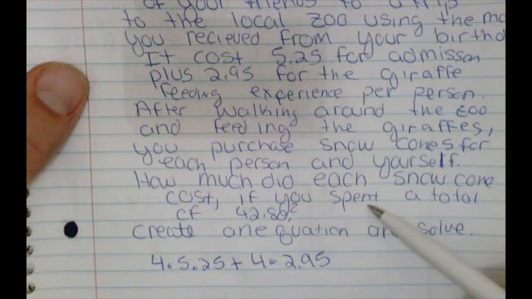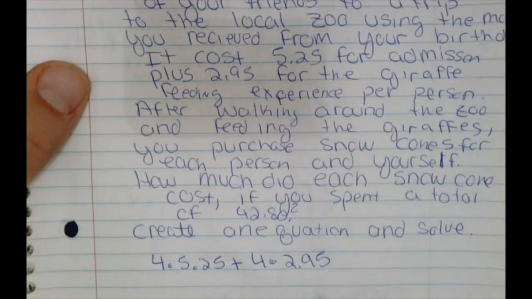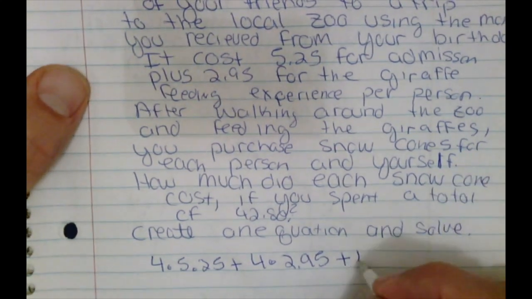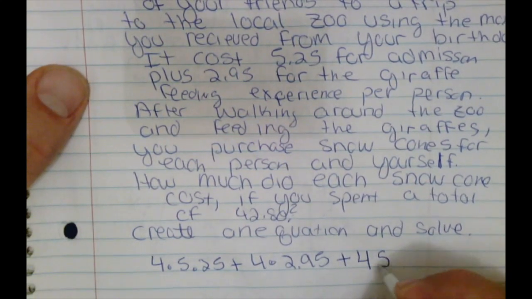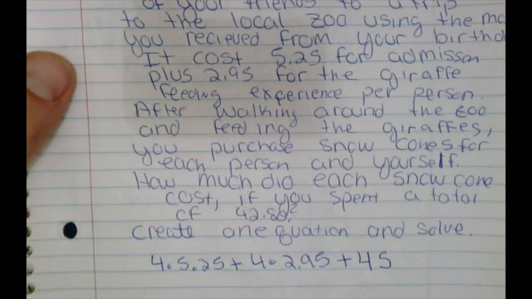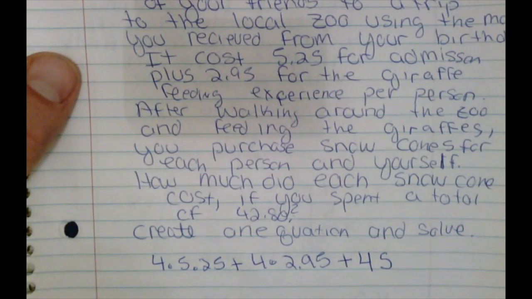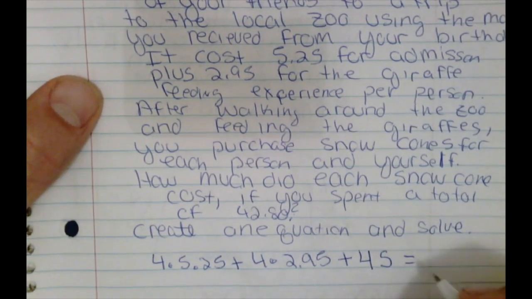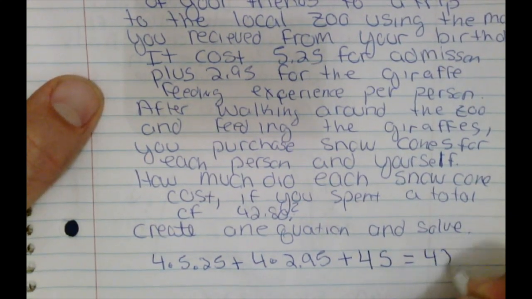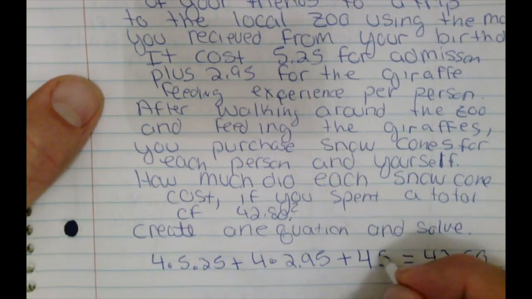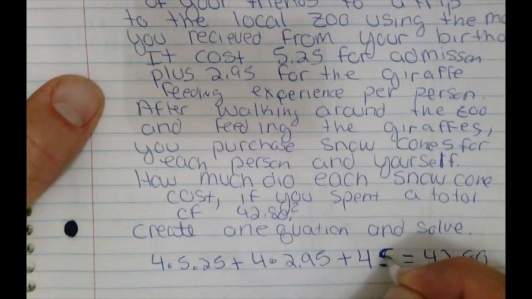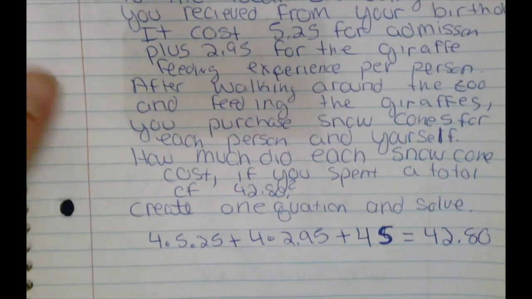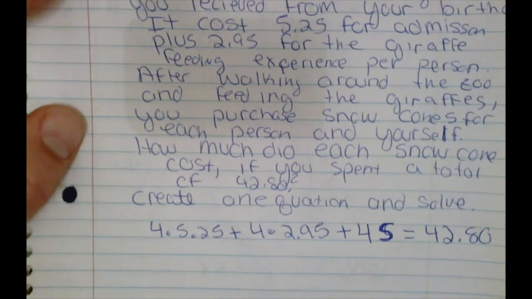Now our unknown is our snow cone. And how many people are getting snow cones? There's 4. So we can write this as 4s. And then now it says the total, so that'll tell us that we're looking for the amount it's equal to, which is 42.80. This is 4s here. So since we have an equation, we can go ahead and solve for our variable s. Let's begin.